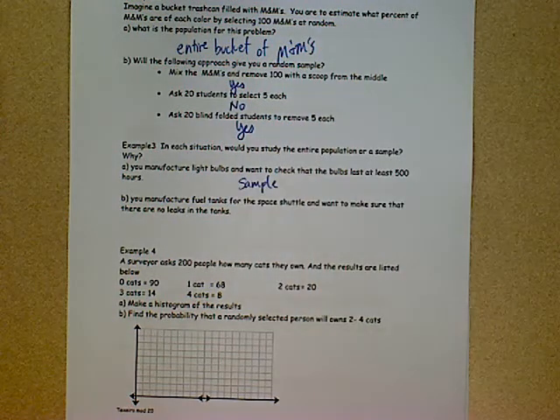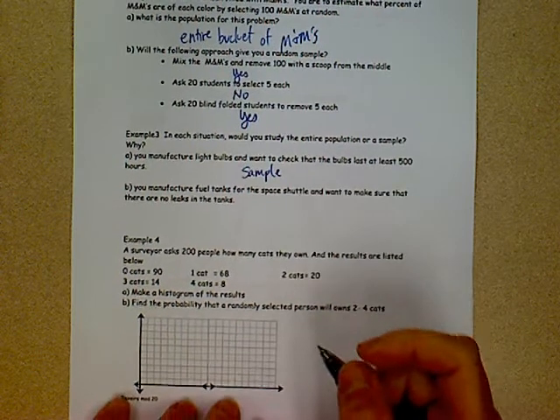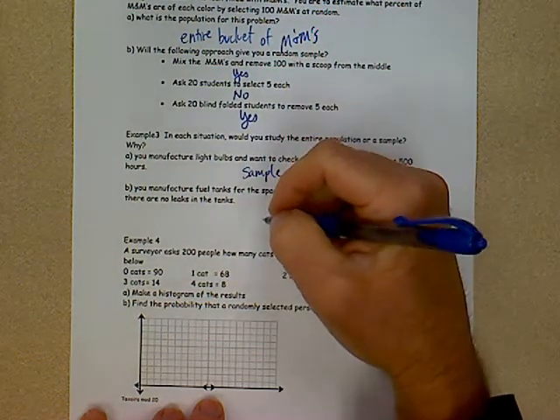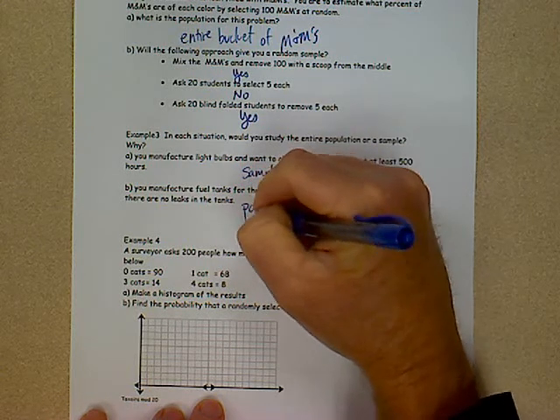of the entire population. Whereas letter B, you manufacture fuel tanks for the space shuttle and want to make sure that there are no leaks. Again, people's lives are on the line. You better make sure you test every single tank. So this would be, you'd want to study the entire population.